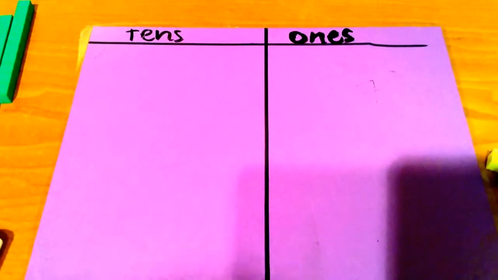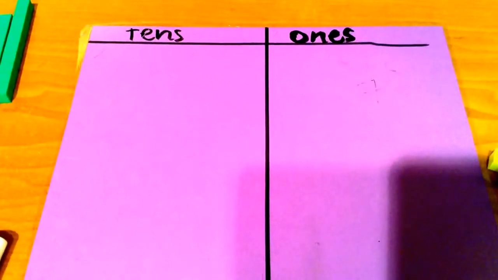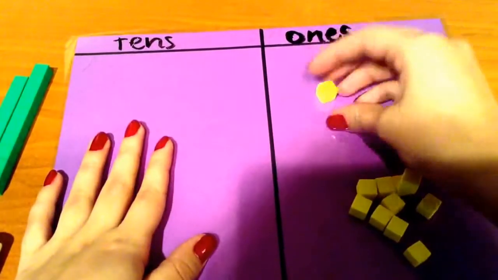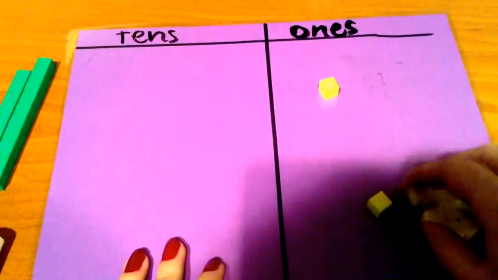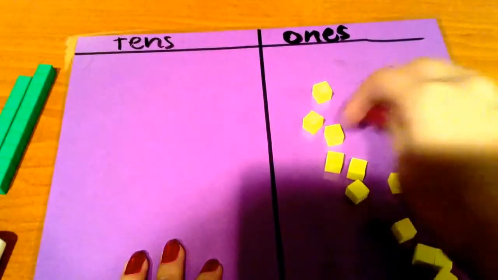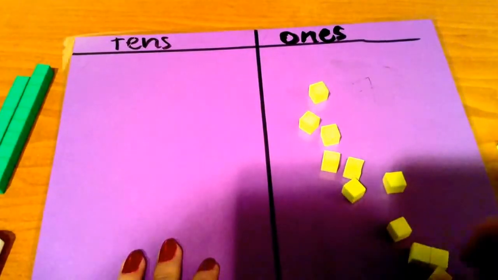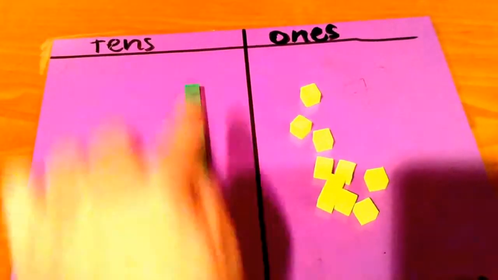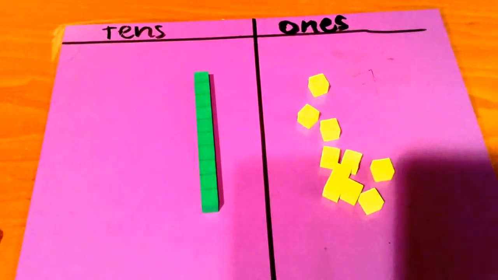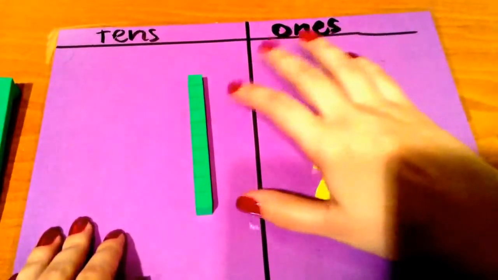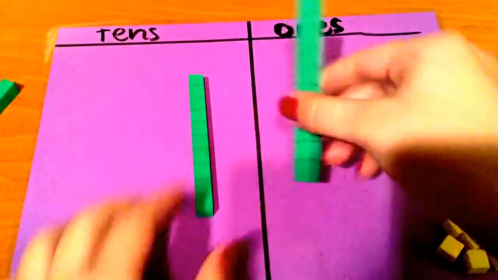Alright boys and girls, today we're going to be learning how to add and subtract using our base 10 blocks. If you remember, one of these represents one unit. When you have 10 of these, what does that equal? 3, 4, 5, 6, 7, 8, 9, 10. Right, it equals one green 10 block. Now, when you have these, you can replace them and regroup with another one.